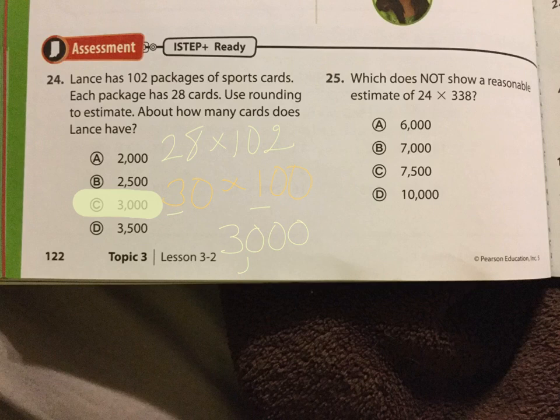Number 25 says, which does not show a reasonable estimate of 24 times 338? Well, before we say which one does not, let's find out what a reasonable estimate would be. Okay, 24 could easily go to 25, and 338 could go to 300. Thinking about quarters, 25 times 3 is 75, and add my 2 zeros on. So I am going to say that C would be a good answer, but it's not the only answer.